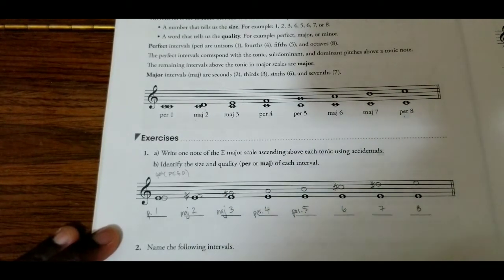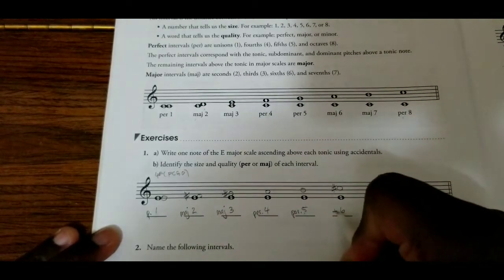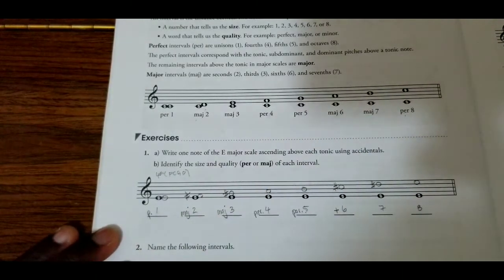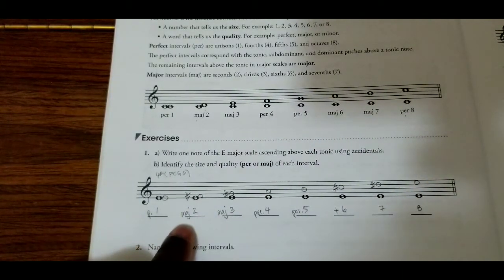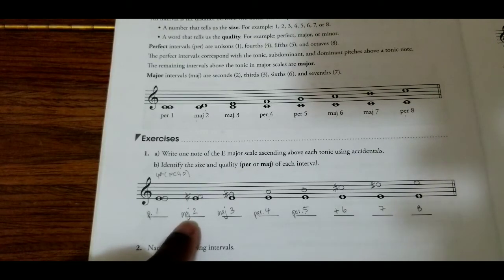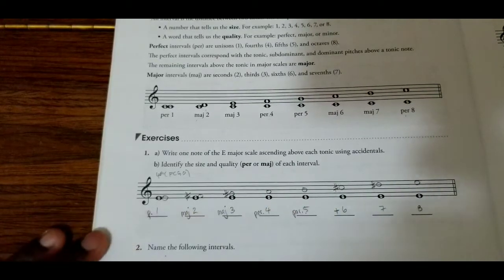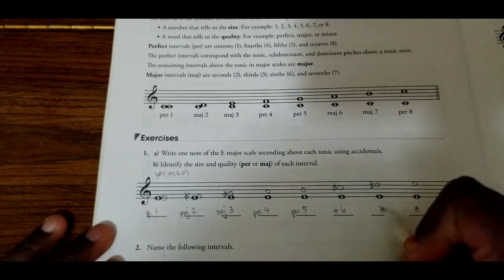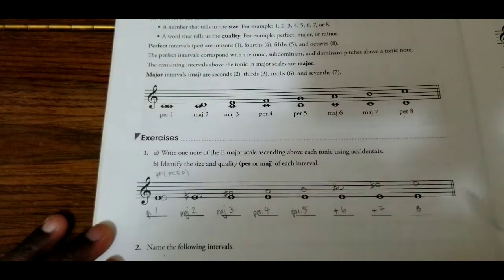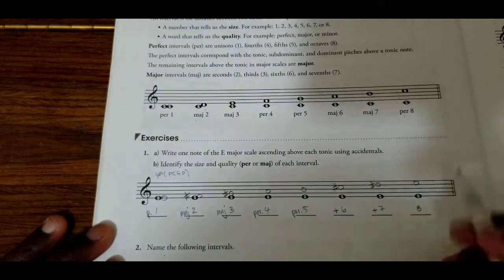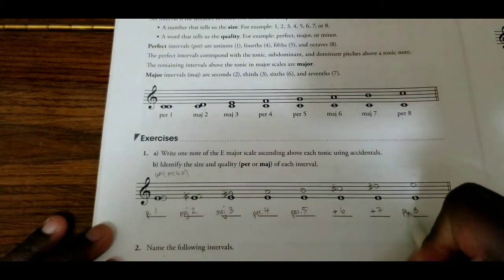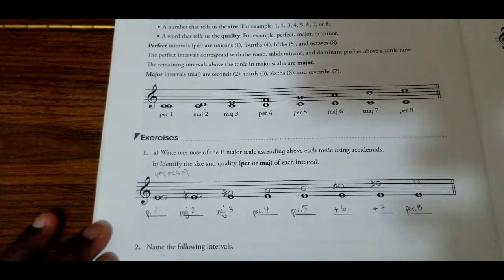Now another way you can draw a major sixth is drawing a plus sign. Okay, there are different ways. Of course, you want to try and keep it as MAJ, but you can also do a plus sign to show that it is a major. And then this will be a major 7, so I'll go ahead and draw a plus sign on that one too. And now I'm finishing off with my octave, so this would be a perfect octave.